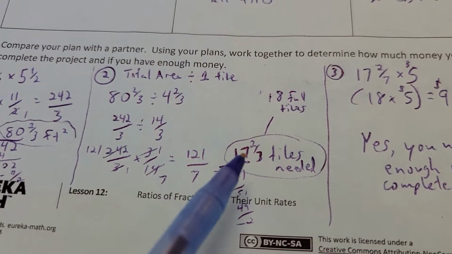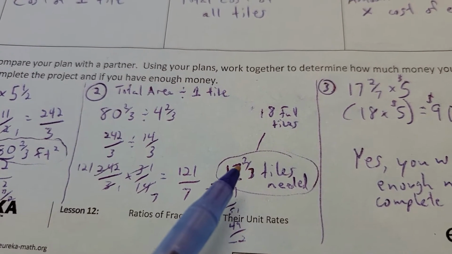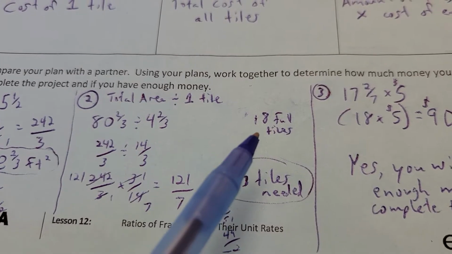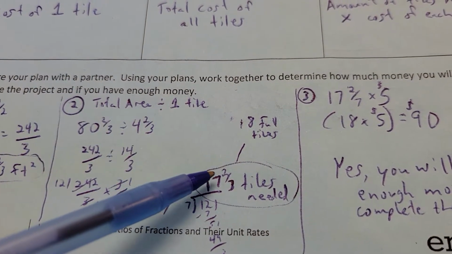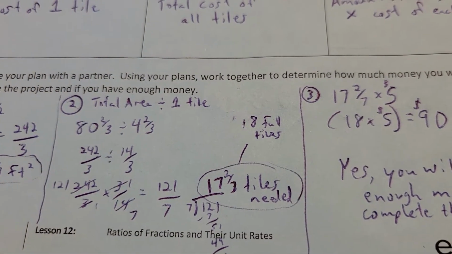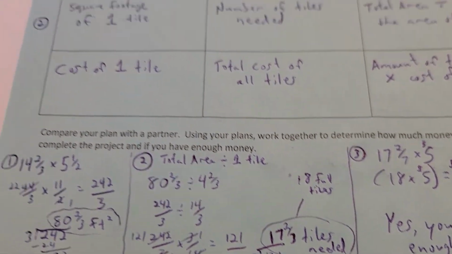But remember, at the store, they're not going to allow you to buy a partial tile. You have to buy a full tile. So 17 2/3 means you need 18 full tiles. So you have to kind of round up. As soon as you know you need a partial tile, you have to round up to the next full tile and trim some off that.